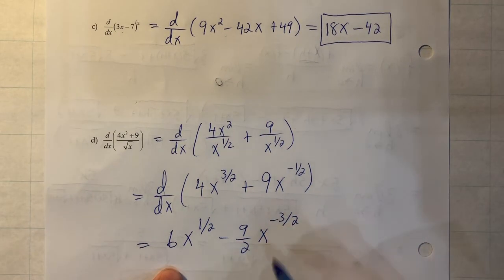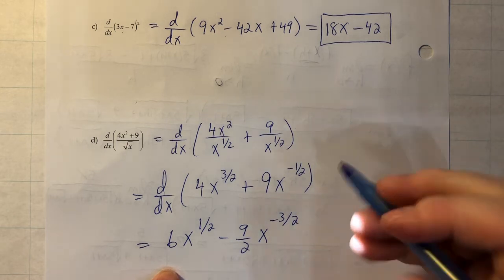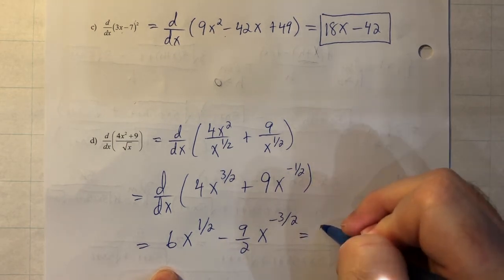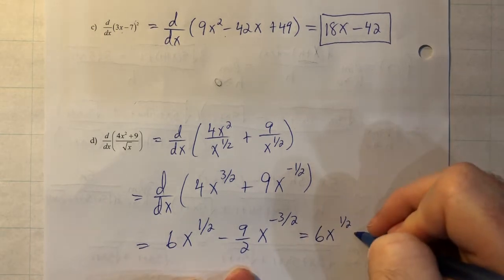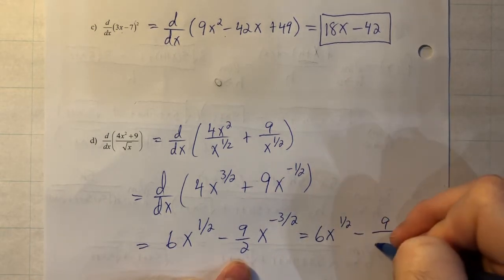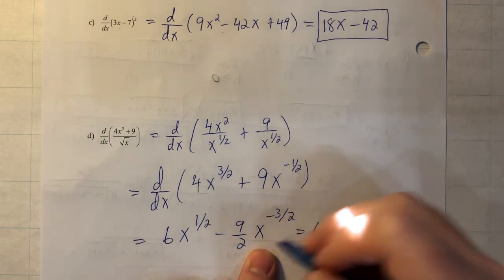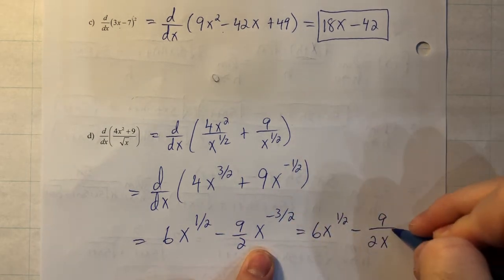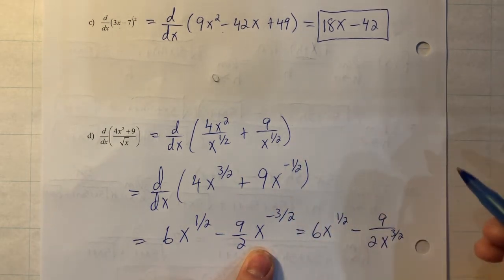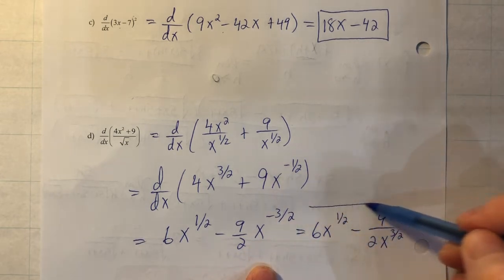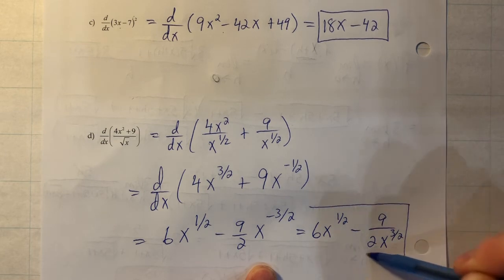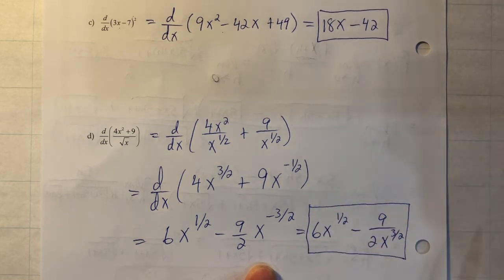So this part's fine, but here we have a negative exponent, so one final step of simplification. We have 6x to the 1/2, and then we have minus 9 over 2, and I'm going to move this x to the negative 3/2 down, which will make it x to the 3/2. It'll change the sign when I move it down, and now I have a positive exponent, which is considered simplified. So there is that final answer.